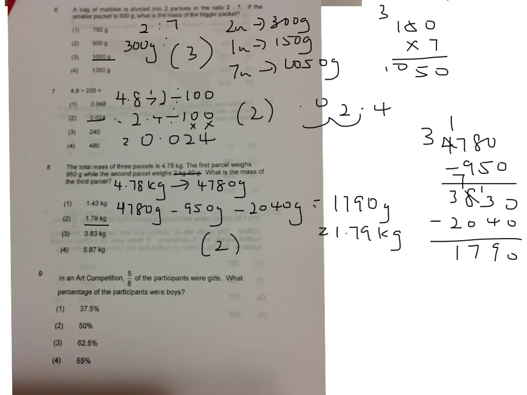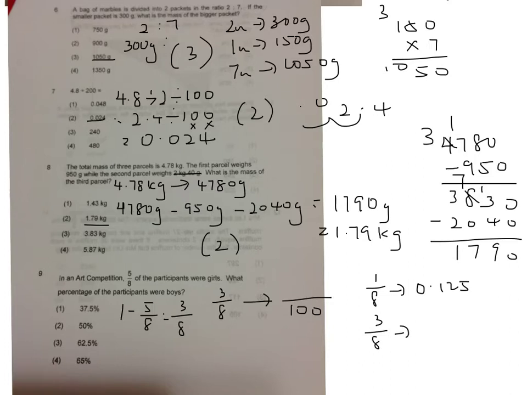Okay, question 9. In an art competition, 5/8 of the participants were girls. What percentage were boys? So if 5/8 were girls, 1 minus 5/8 equals to 3/8. 3/8 must be boys. Okay, so 3/8, how do we become over 100? Okay, so remember 1/8 is 0.125, so 3/8 is actually 0.375, which means it's 37.5. Answer is 1. Question 9, answer is 1. Okay, please remember 1/8 equals to 0.125. You will need it in exam. They always test you 5/8, 3/8.